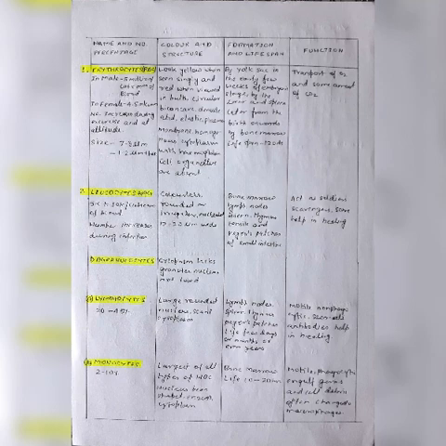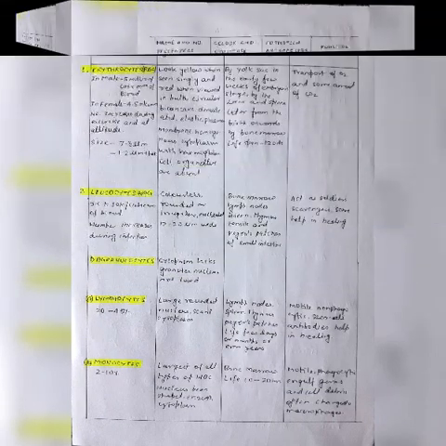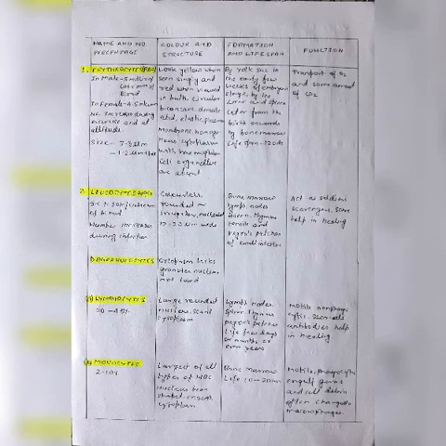The first column gives the name, number and percentage of erythrocytes, leukocytes and so on. The first one we see here is erythrocytes, RBC, red blood cells. In males, 5 million per cubic mm of blood is present, that is 5 to 6 liters in males. In females, 4.5 million per cubic mm is present.